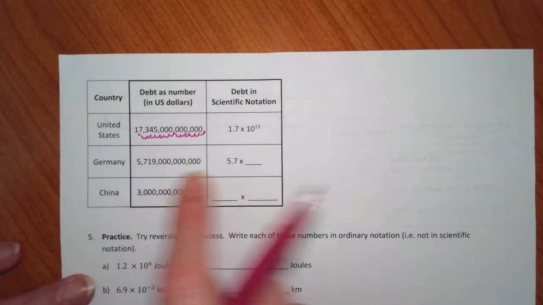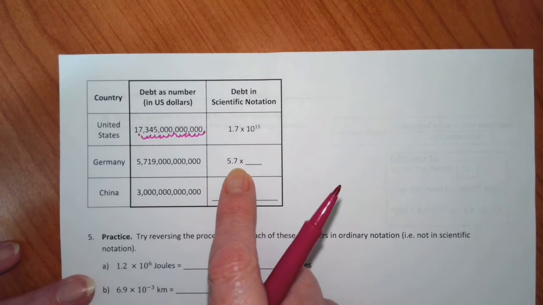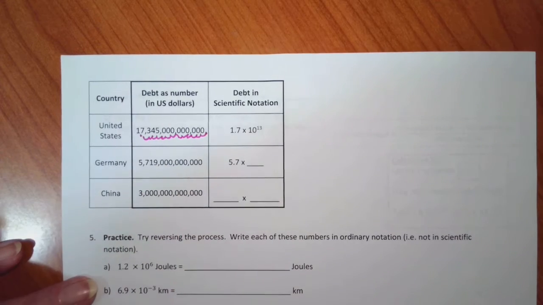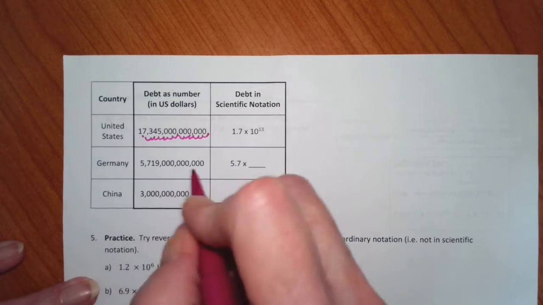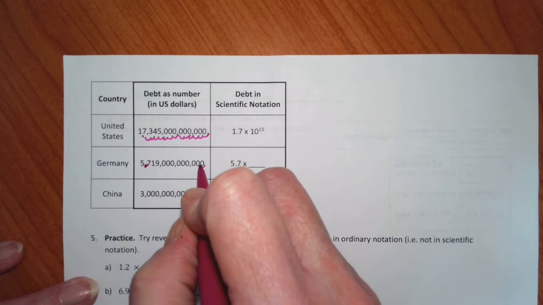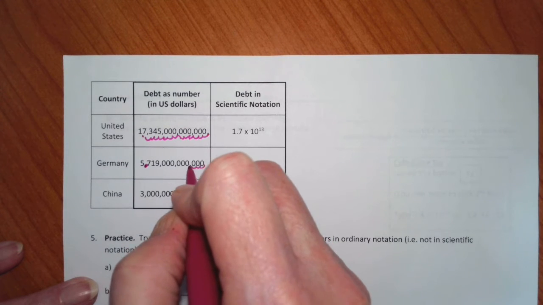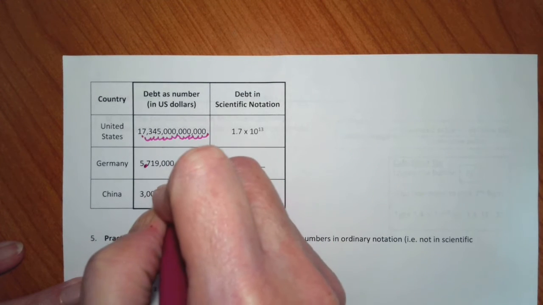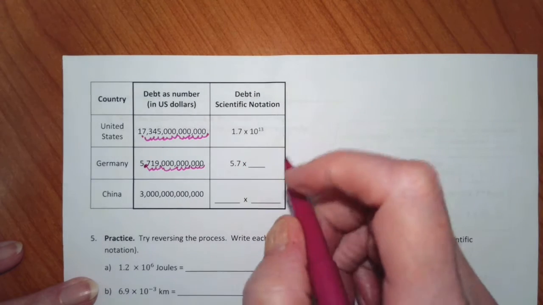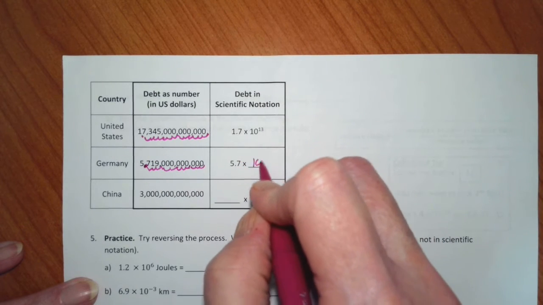If I do this, I can round this to 5.7. If I wrote it out 5.719, that would not be incorrect. I need to move my decimal to right here. So 1, 2, 3, 4, 5, 6, 7, 8, 9, 10, 11, 12. This is 10 to the 12th.